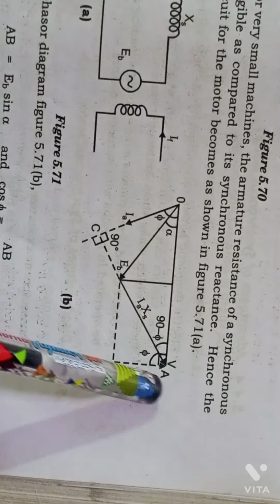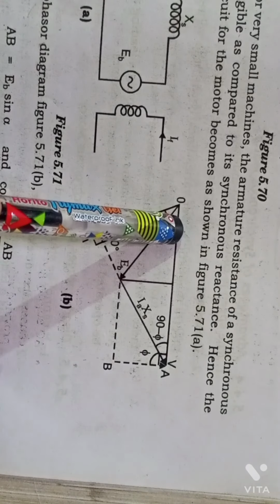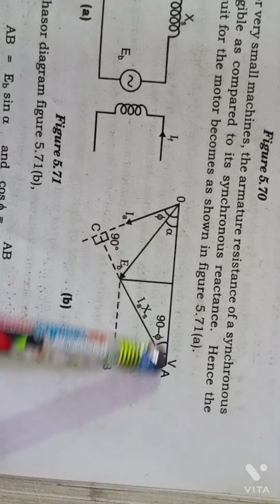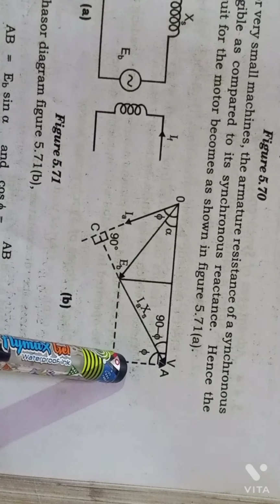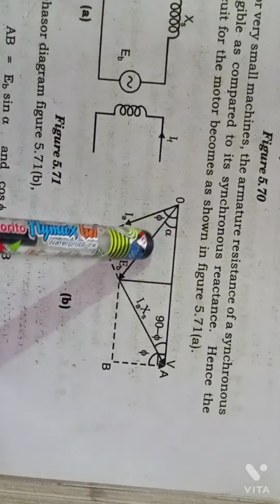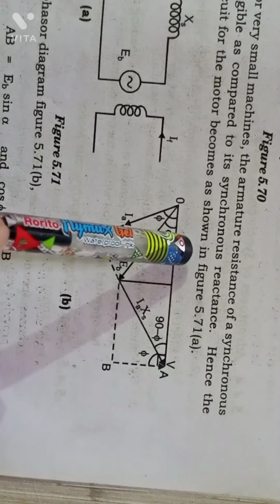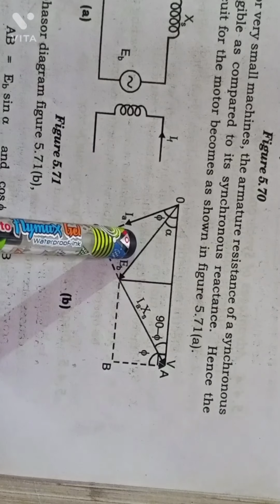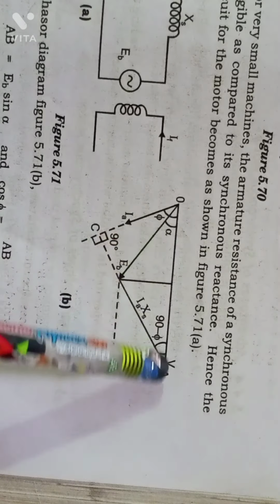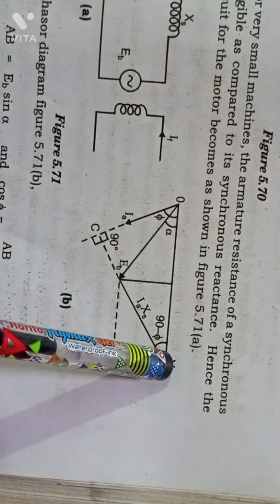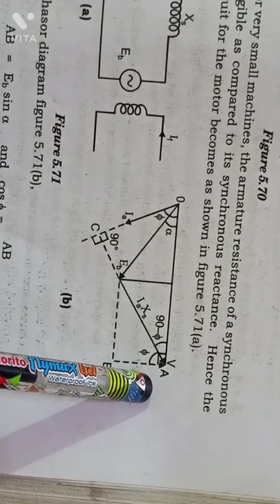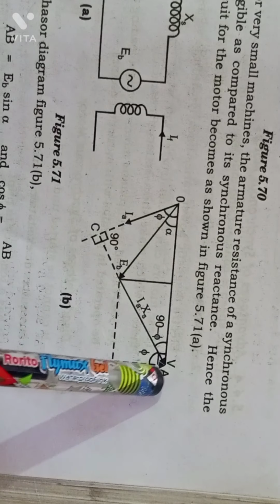Now I find out the sine alpha. What is sine alpha? Opposite side by hypotenuse. What is the opposite side? AB is your opposite side. Then your hypotenuse is EB. Sine is nothing but opposite by hypotenuse, right? So from this you find out sine alpha. Next you find out cos phi. Cos phi is equal to adjacent side by hypotenuse. What is the adjacent side?